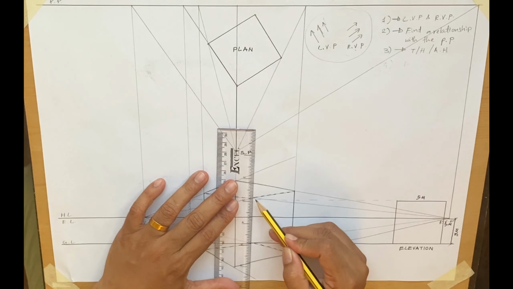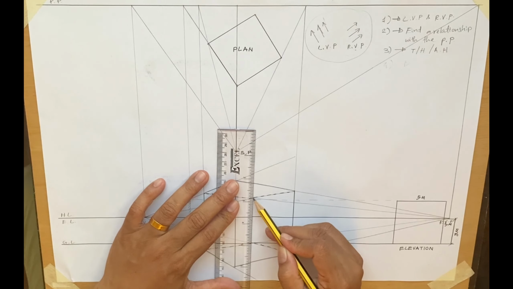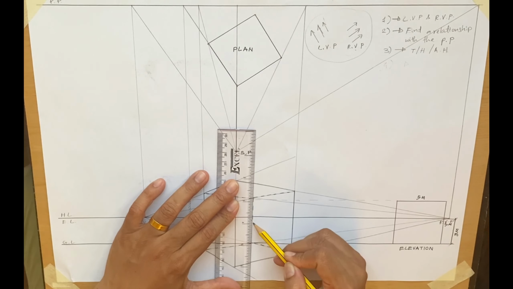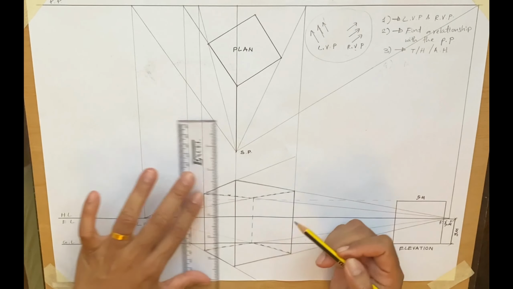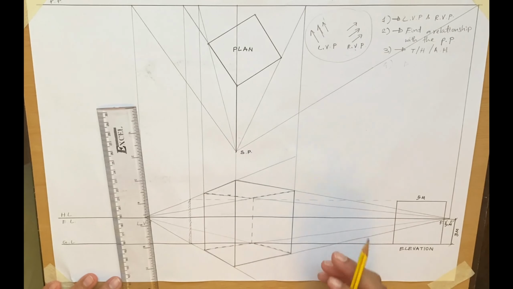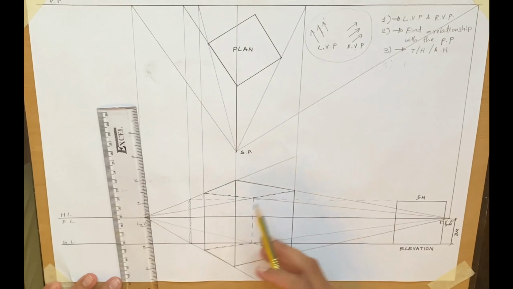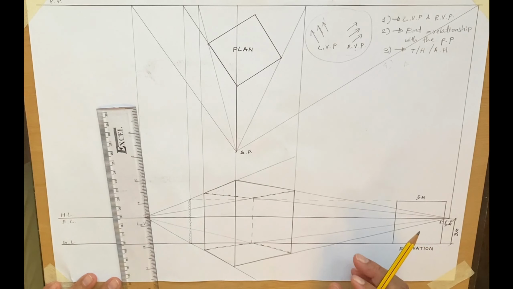And I'll connect these two surfaces. Okay, I use hidden line so that you can clearly see the hidden surfaces.